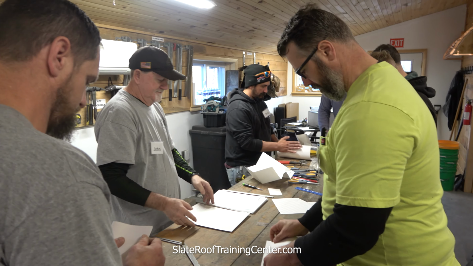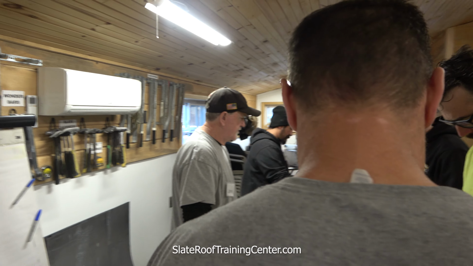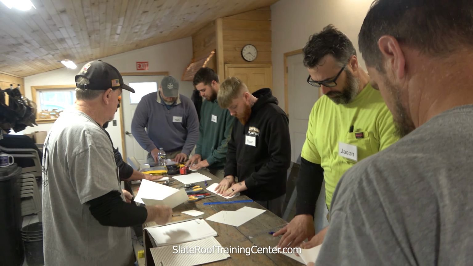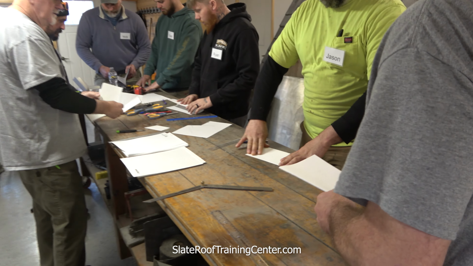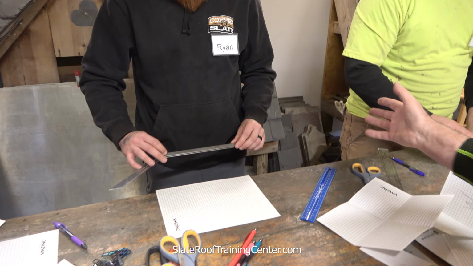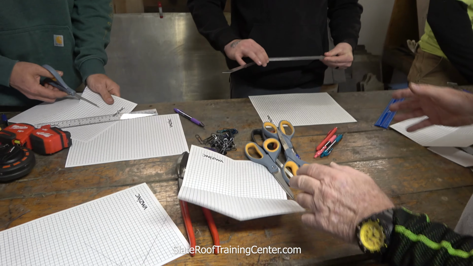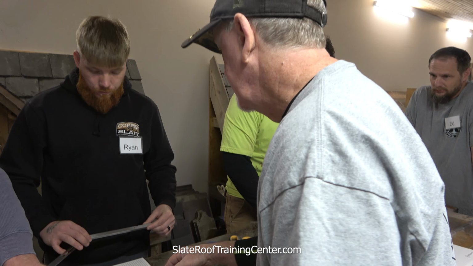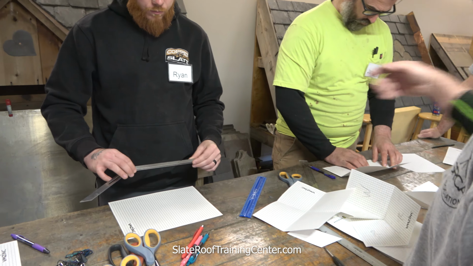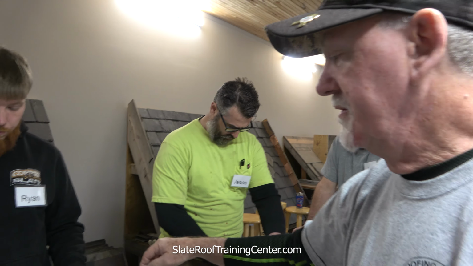Fold it in half vertically and then fold it in half horizontally. We're generating a bisect so that we can do the fraction detail. So this represents the angle up against the chimney on the roof.